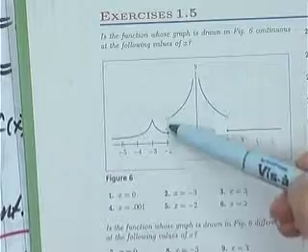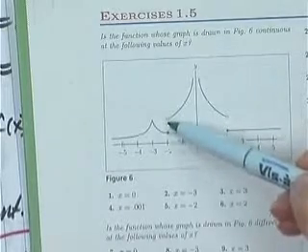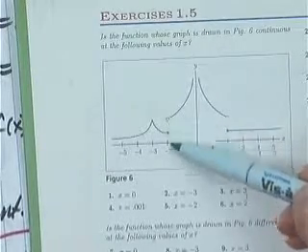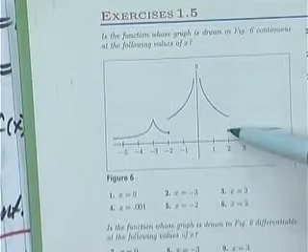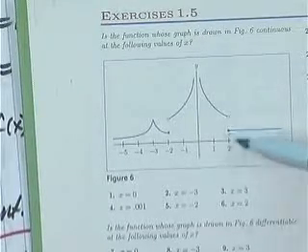Okay, x equals -2. Is it differentiable here? No, because it's not continuous. x equal to 2. Is it differentiable? No, because it's not continuous. Excellent. All right, we're going back to problem number 16.